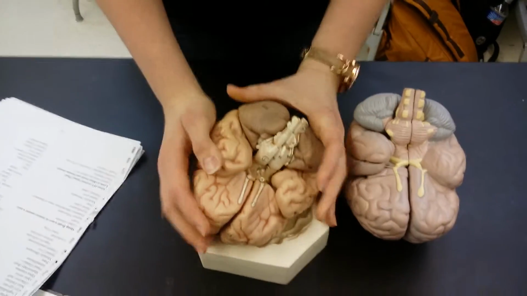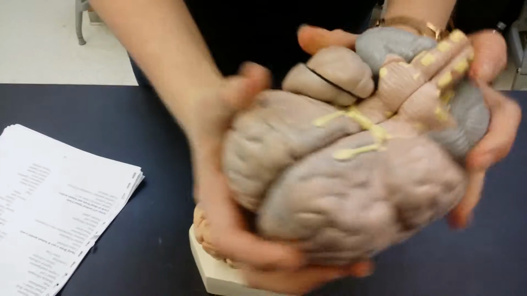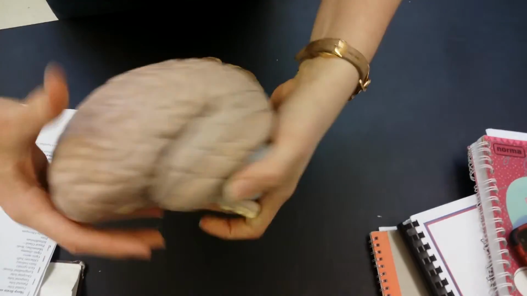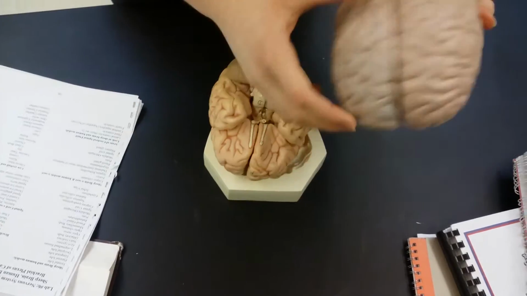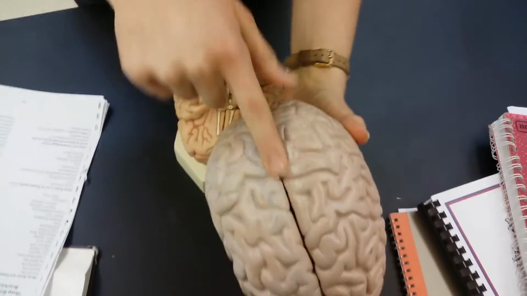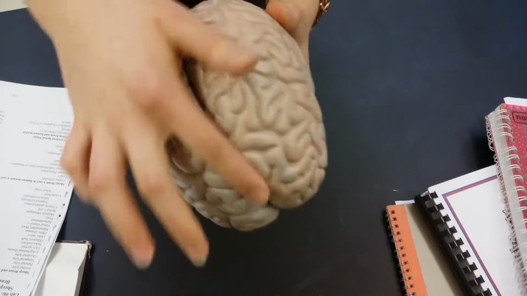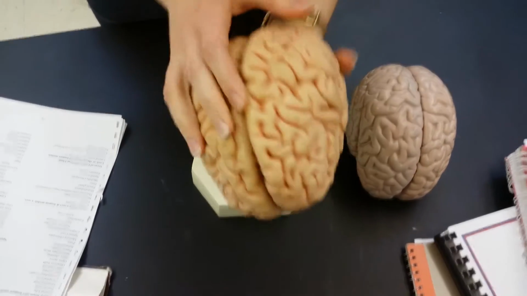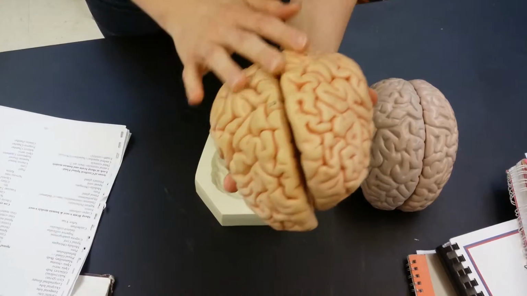And in the other brain, we're going to go through two brains for this. This is the frontal lobe, the parietal lobes, the temporal lobes on the sides, and the occipital lobe in the back. The longitudinal fissure is this crease right here between the hemispheres of the brain. And there's the longitudinal fissure in this one.